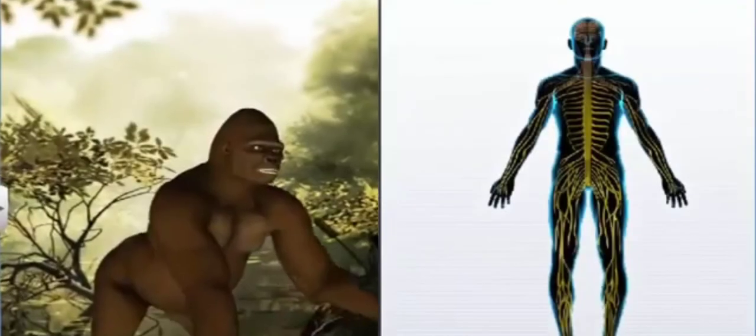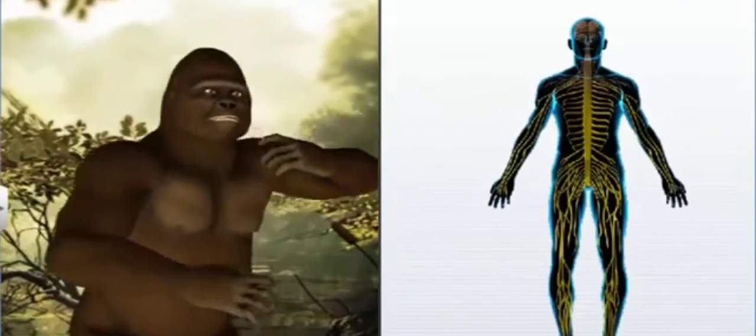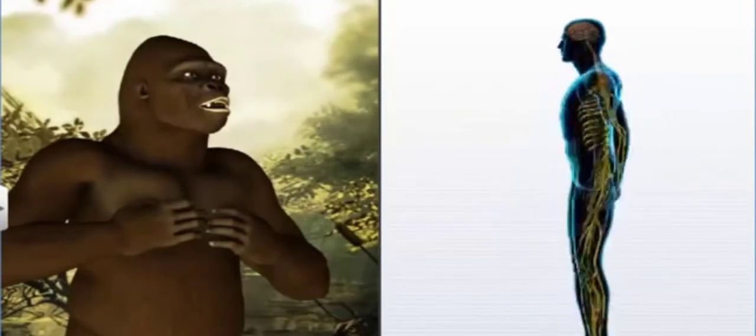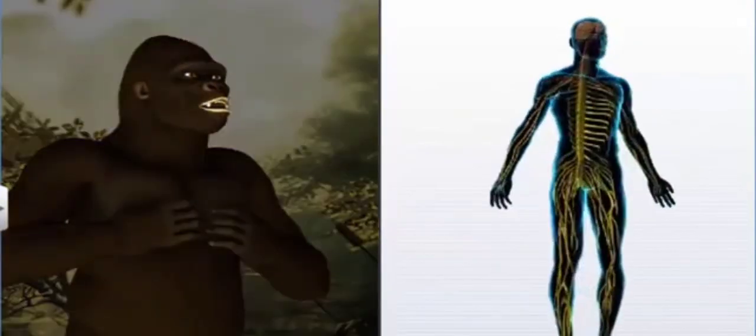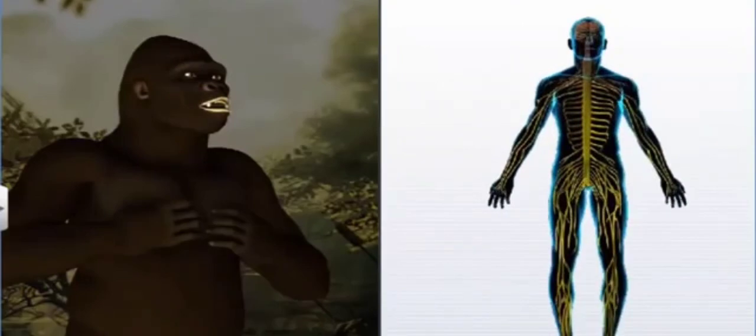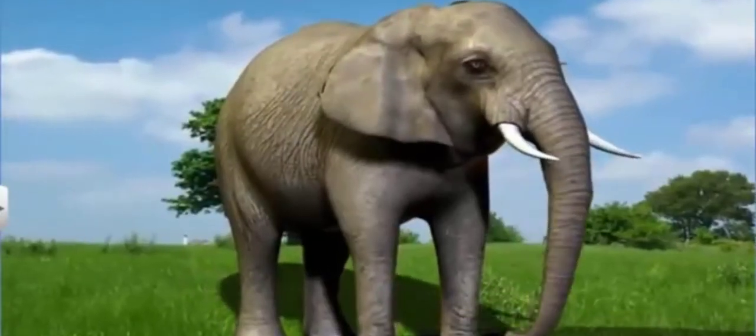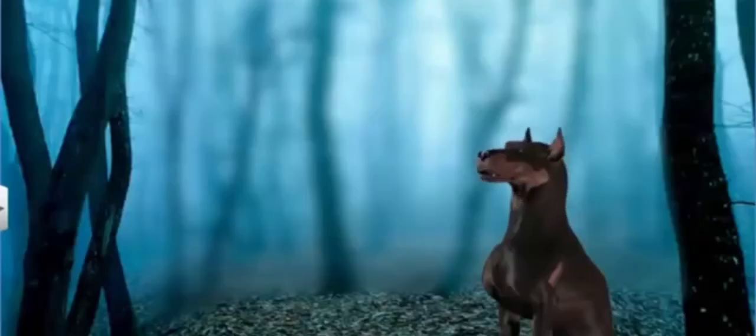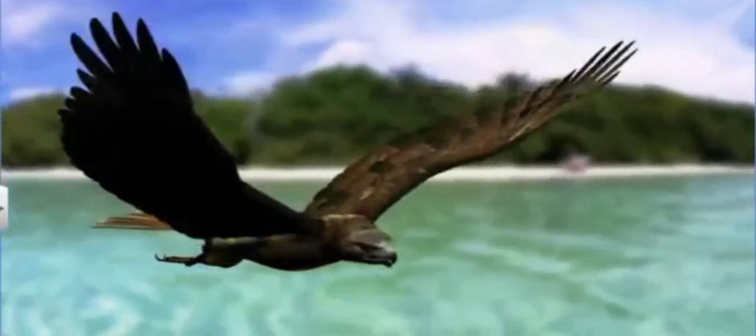The higher forms of animals, like monkeys and humans, have sensory and neuromotor mechanisms, and most animals are motile. That means they can move independently and have the capacity of locomotion.